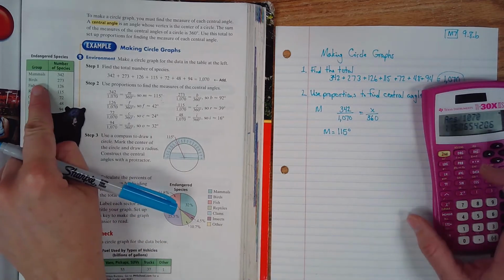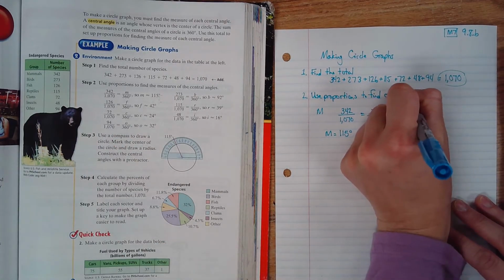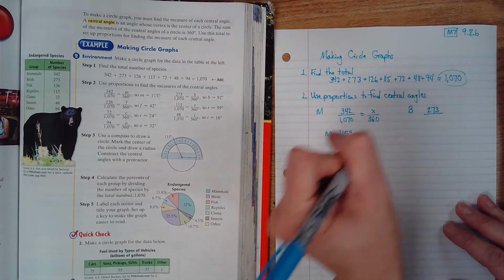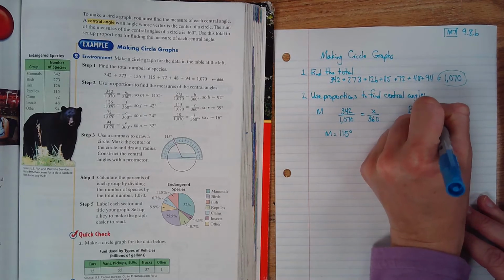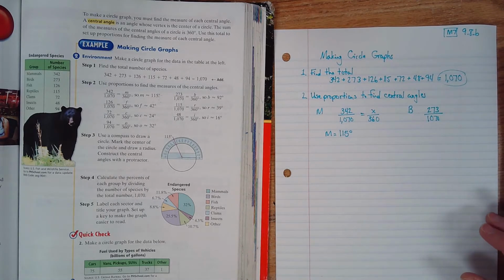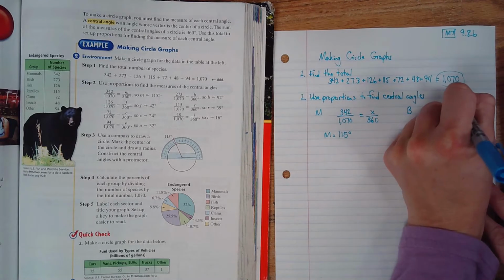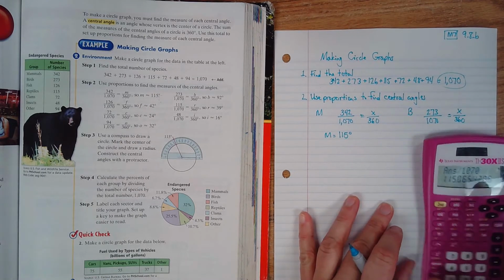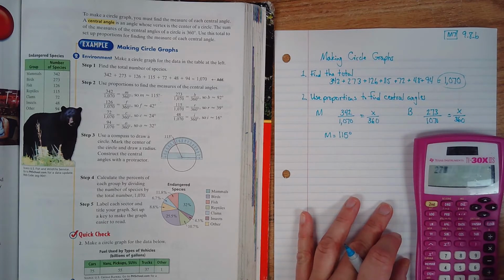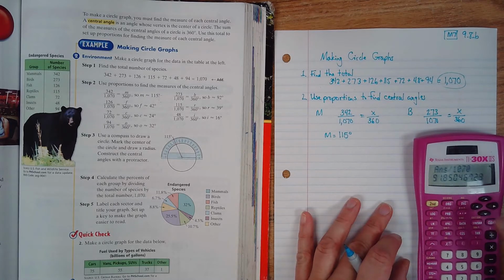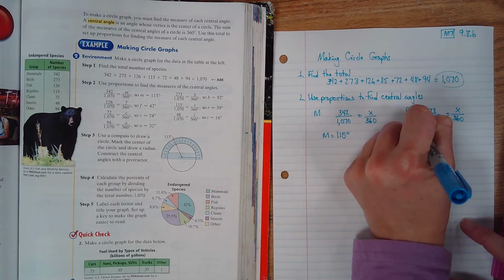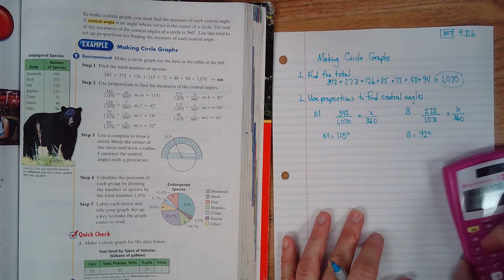Okay. For birds, it's 273 is the number for birds over, again, that 1,070, because the total is still 1,070. And then the second ratio is always x over 360. So again, I'm going to cross multiply 273 times 360 divided by 1,070. And so it's about 92 degrees for birds. And we're going to round here, okay?